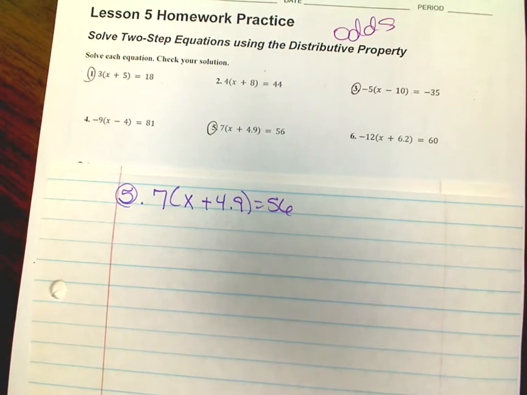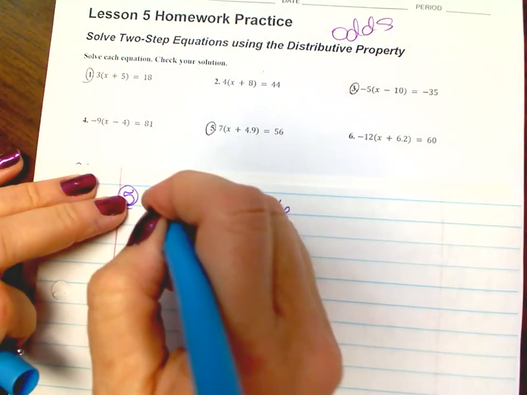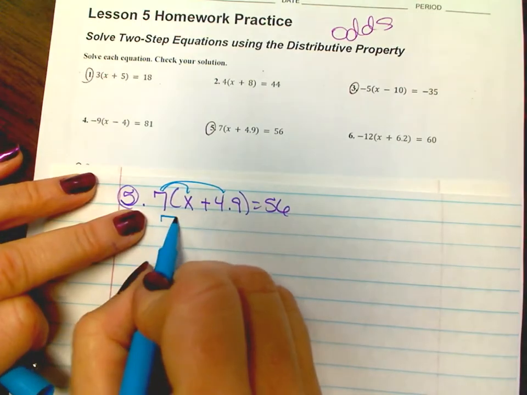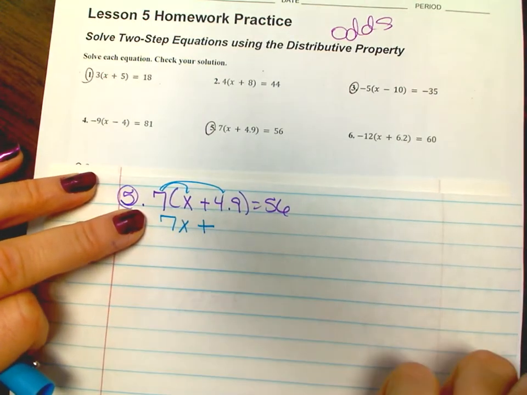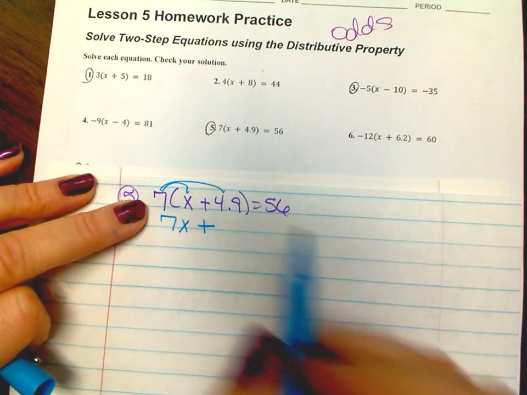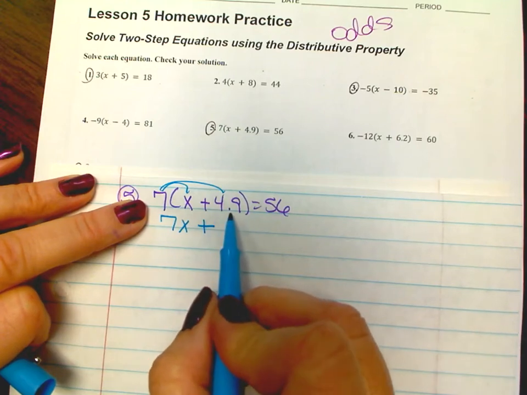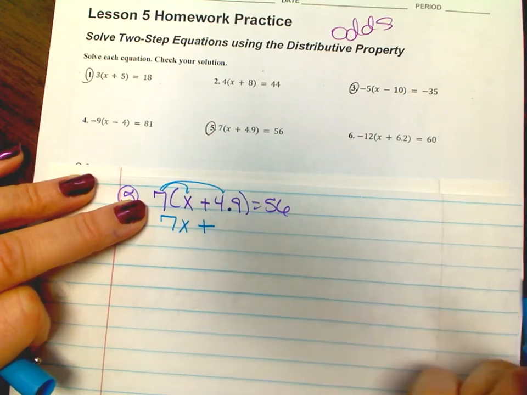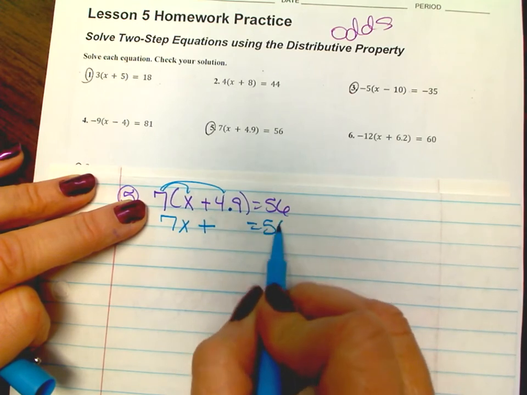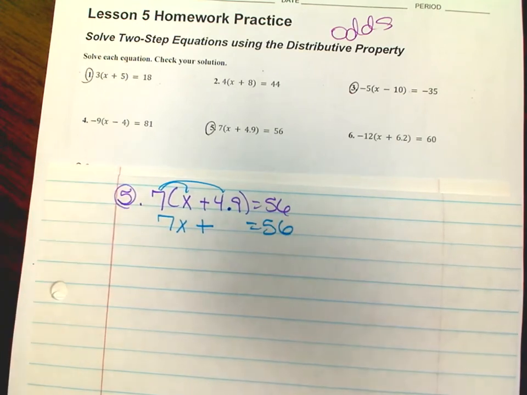So again, distribute your 7 to each number. So 7x plus, and do your 7 times 4.9. Remember your decimal, okay? And I'm not going to do that one for you. And then you're just going to have to solve your two-step equations.